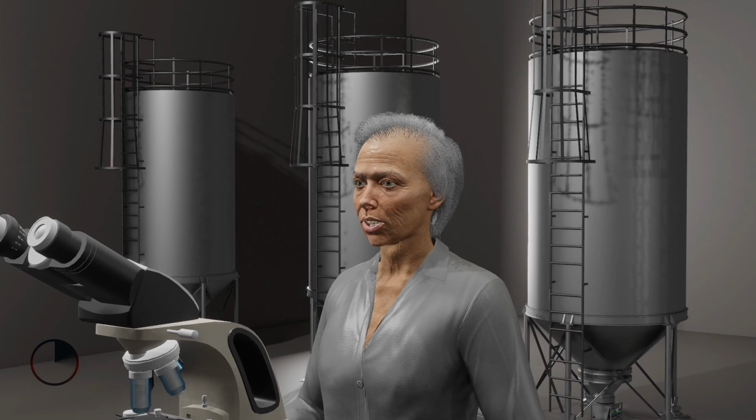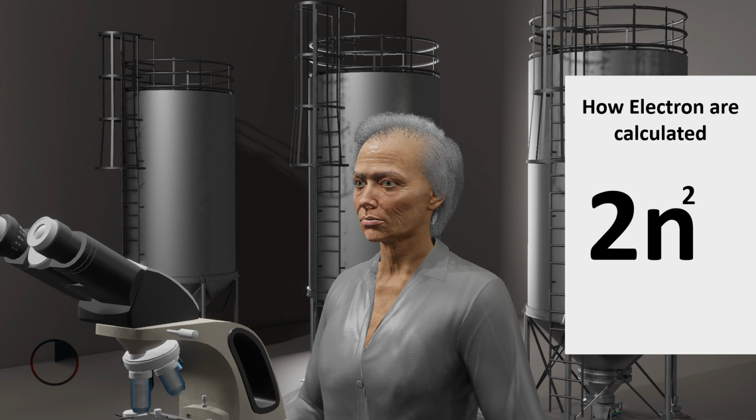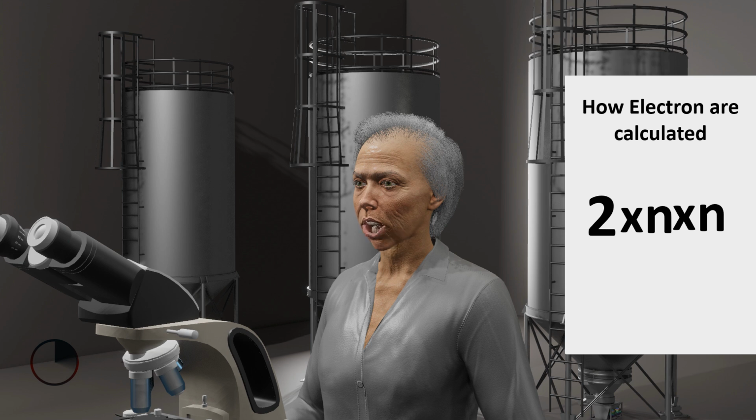Again, the arrangement of electrons within the orbits is done using this formula here, that is 2n squared. Mathematically, this denotes the result of multiplying the number n by itself, and then multiplying the product by 2. That is, 2 multiplied by n raised to the power of 2. For example, the third orbit can be calculated like this: 2 times 3 raised to the power of 2. That is 2 multiplied by 9, which equals 18.